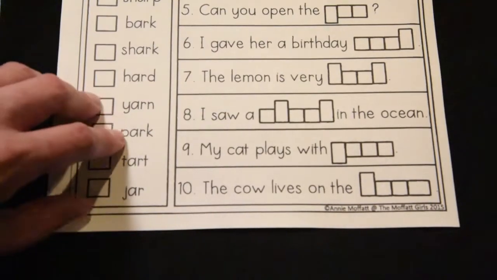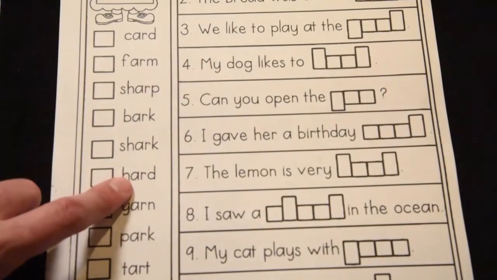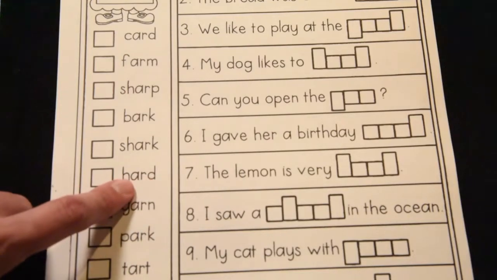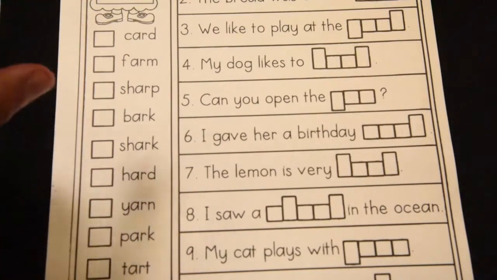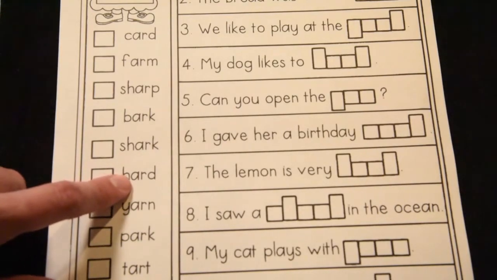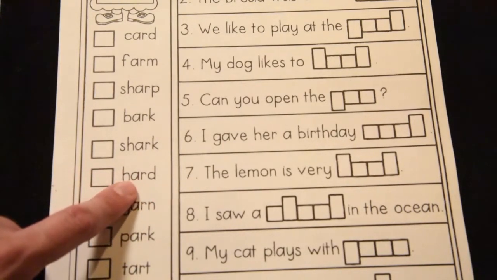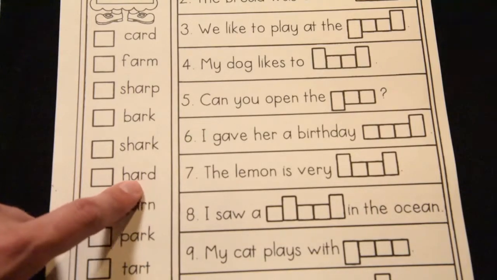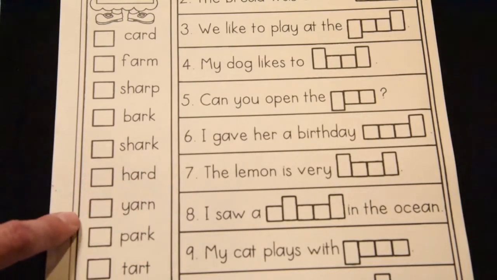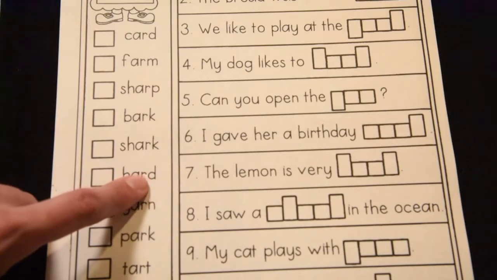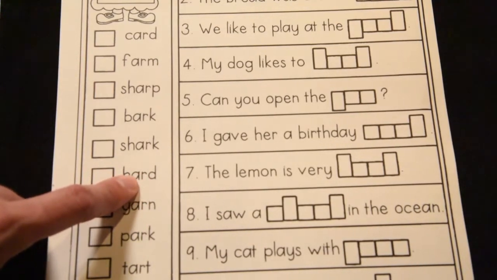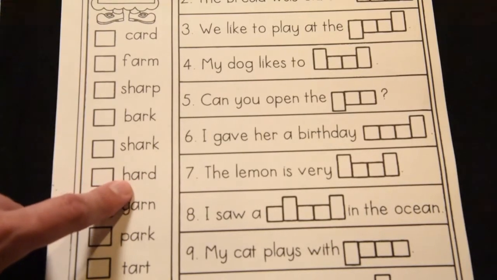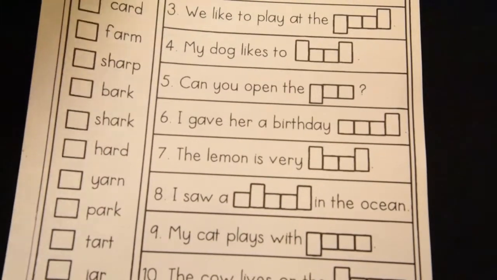Or imagine H-A-R-D, hard, like the floor is hard, the table is hard, the roof is hard. But imagine you take the R out. H-A-D, had. So you see the A becomes ard: had, hard, tat, tart.